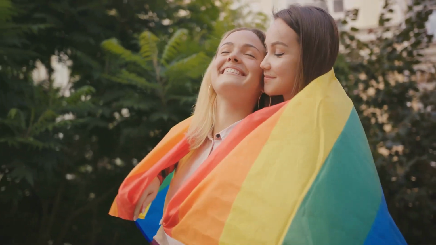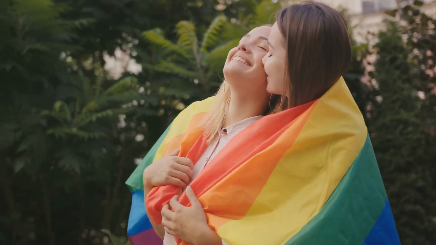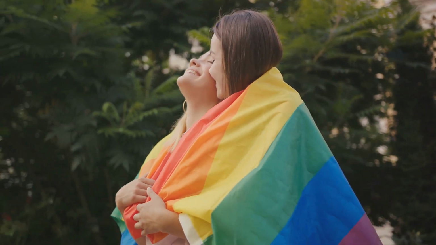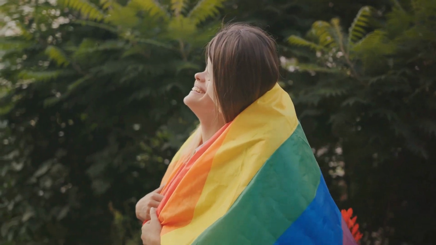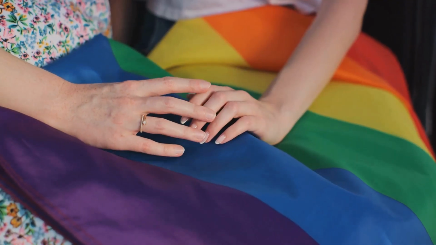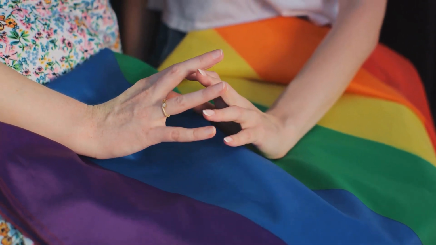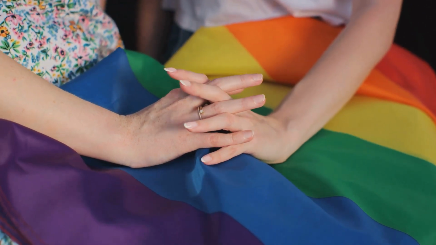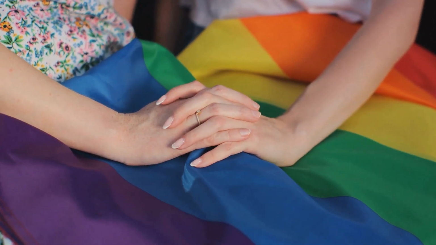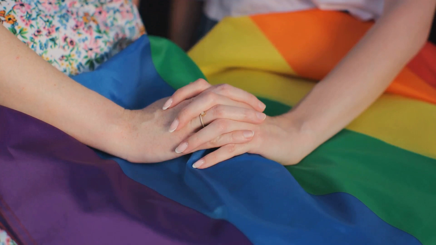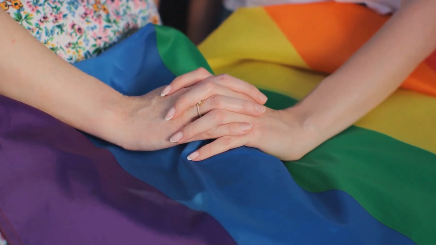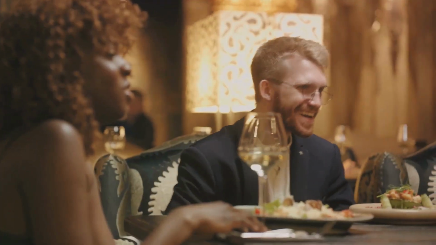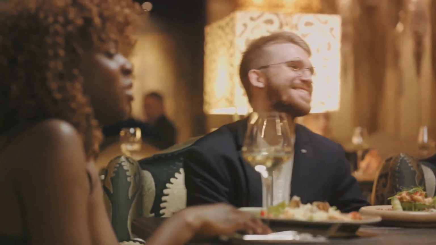Let's not forget the divisions based on sexual orientation. Despite progress towards acceptance and inclusion, prejudice and discrimination persist. Individuals who identify as gay, lesbian, bisexual, or transgender are often isolated, ostracized by a society that still struggles to fully embrace diversity. This is a divide that isolates them, relegating them to the status of other, separate from the mainstream.